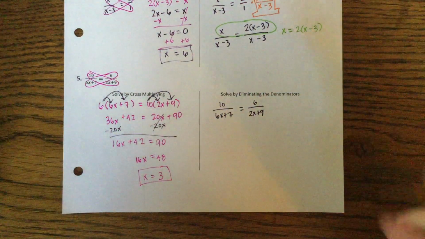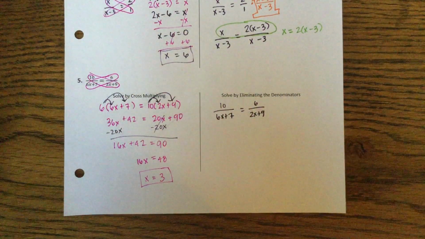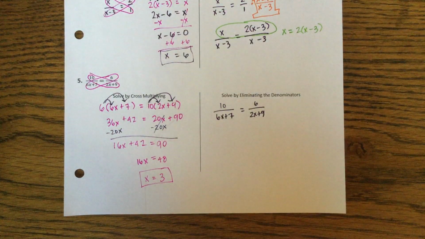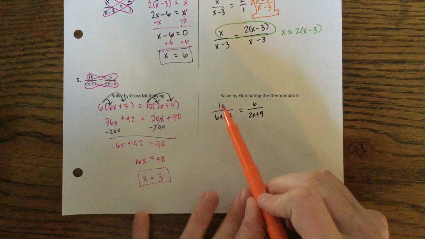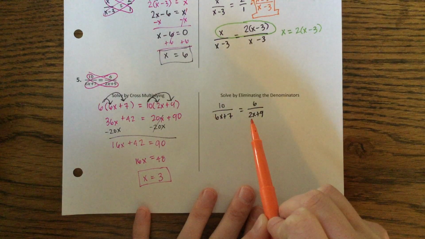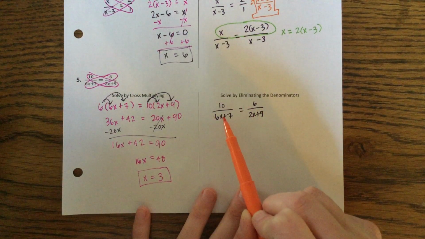So to eliminate the denominators, we need both denominators to be the same. So take a moment and think about, well, what do you want the denominators to both be? And one option would be to multiply this fraction by the other one's denominator, and then multiply the fraction on the right by this one's denominator.